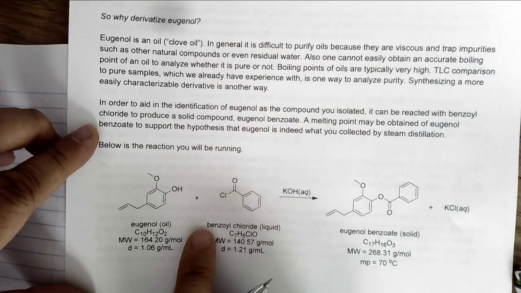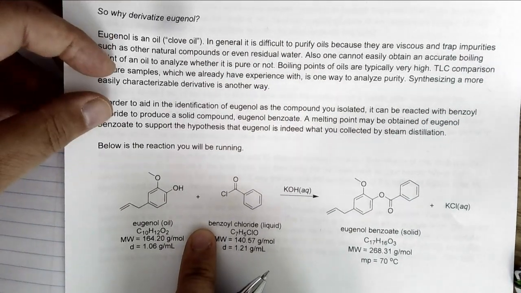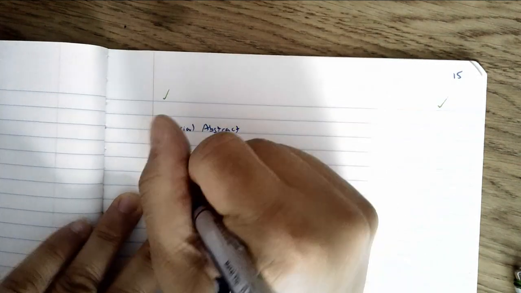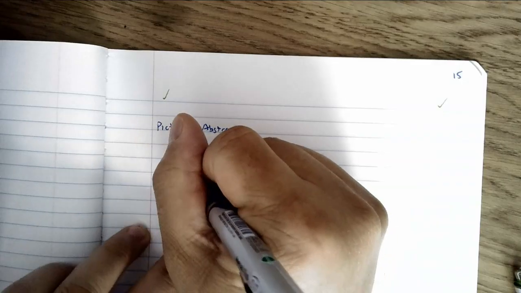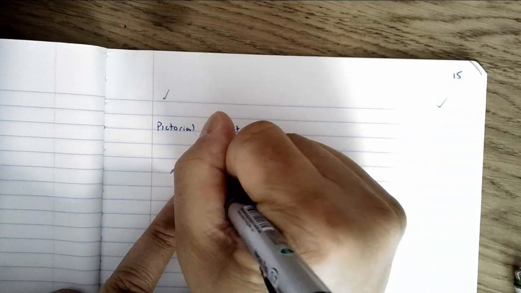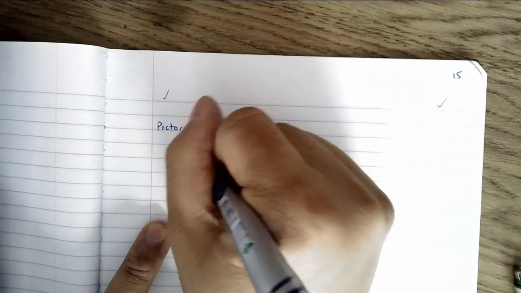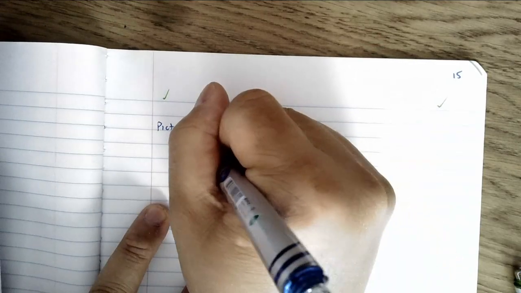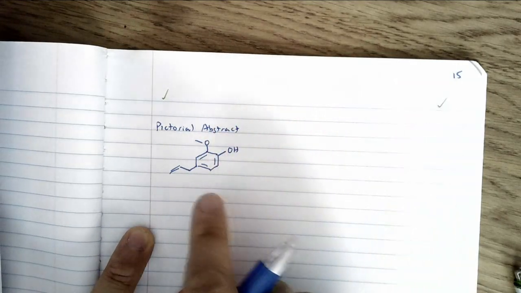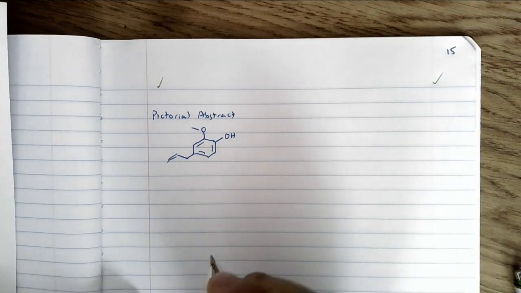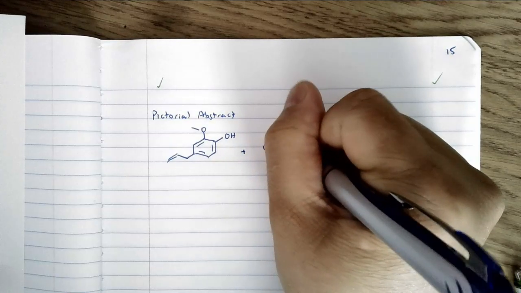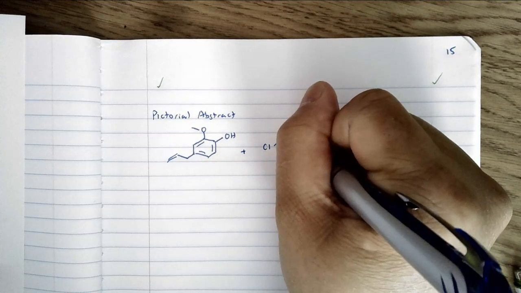That's the reaction here, so you are drawing that. Okay, I'll draw it out because I want to show you where to put the theoretical yield. It doesn't have to be neat. Definitely don't erase mistakes, just cross it out. This is the eugenol clove oil that you isolated, hopefully. And then we're going to react it with what's called benzoyl chloride.